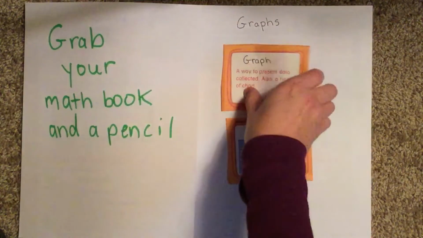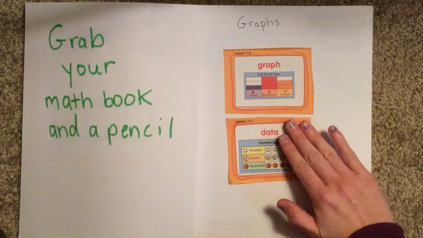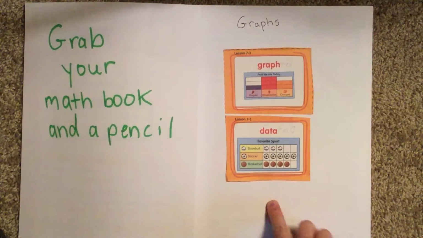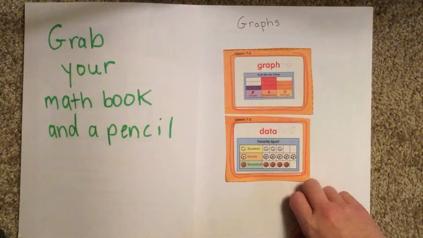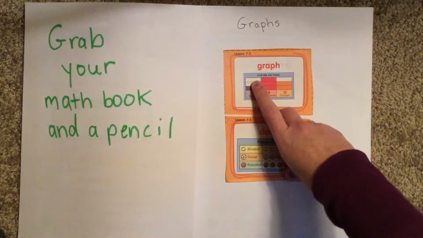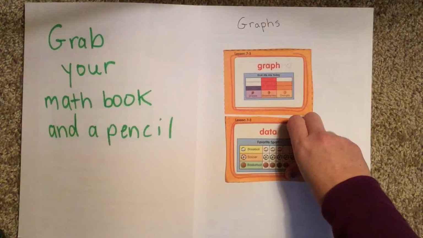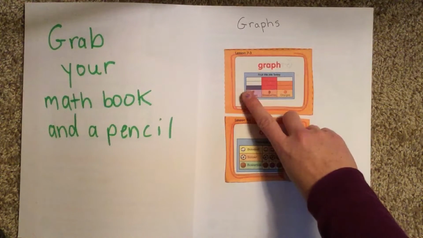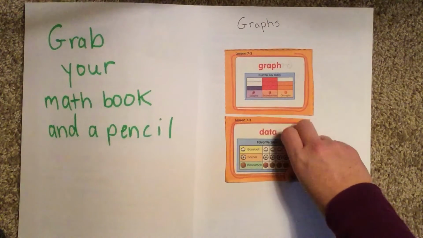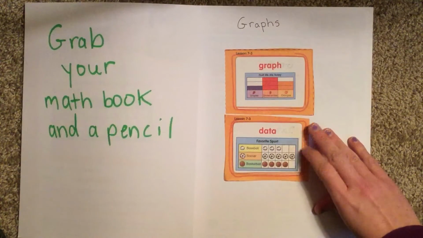And so when you look at these pictures of graphs, the data is the information that you collected that you are showing in the graph. So here it's the fruit we ate today. So the data is the number of people that ate that kind of fruit. So one person ate grapes, 3 people ate strawberries, and 2 people ate oranges.